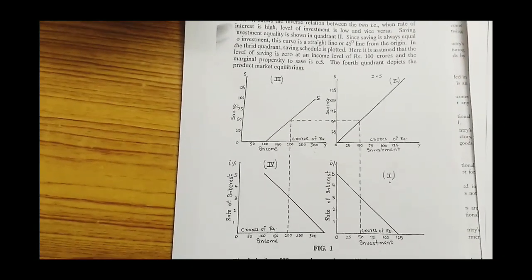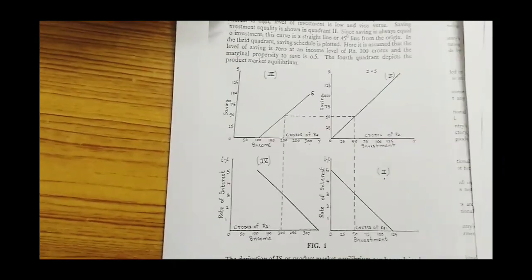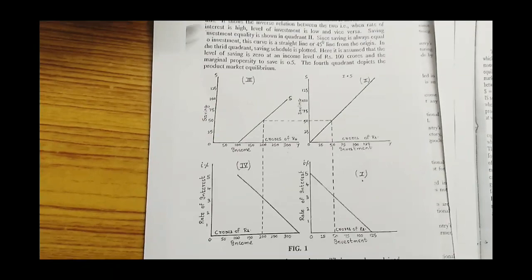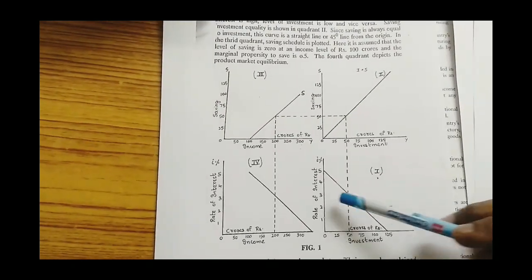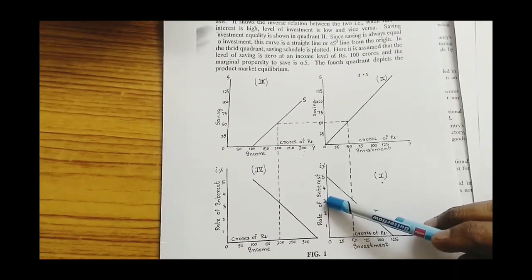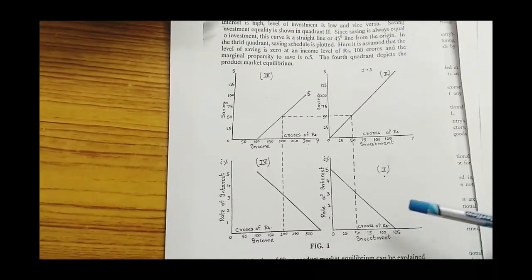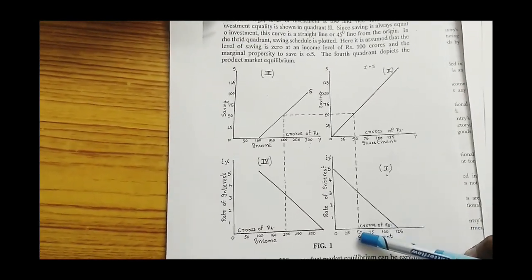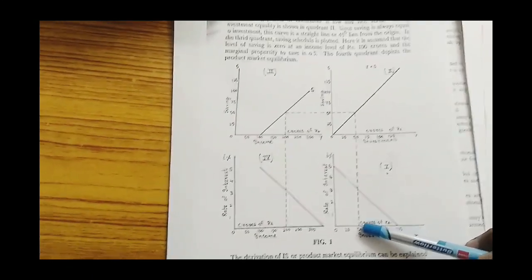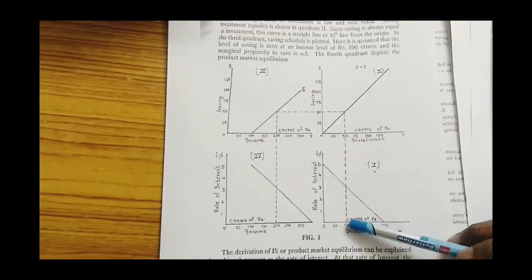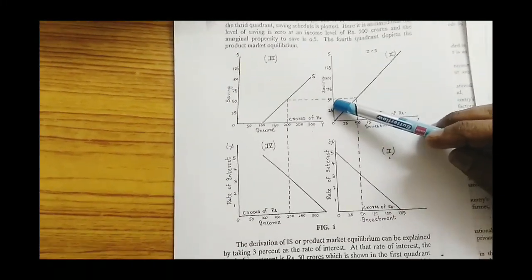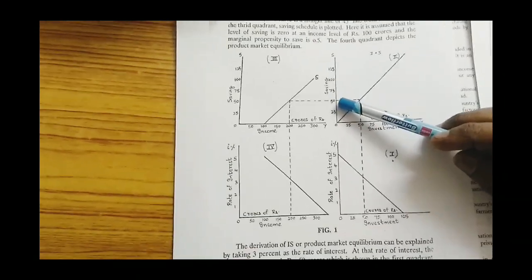The derivation of IS or product market equilibrium can be explained by taking 3% as the rate of interest. At the 3% rate of interest, the level of investment is 50 crores, which is shown in the first quadrant. When investment is 50 crores, saving may also be 50 crores, which is shown in the second quadrant.